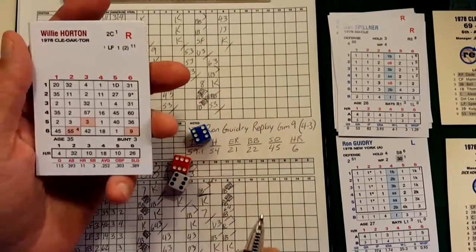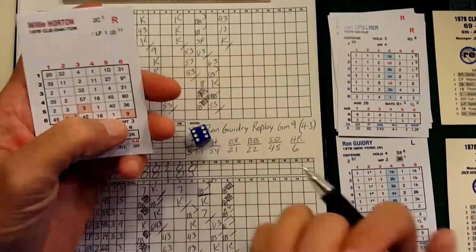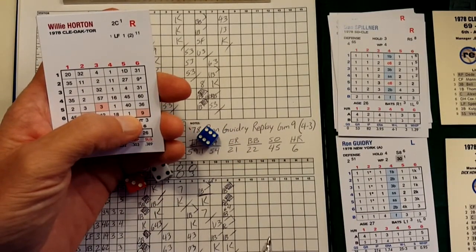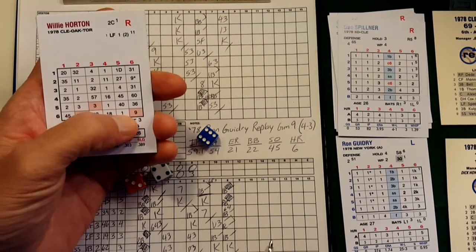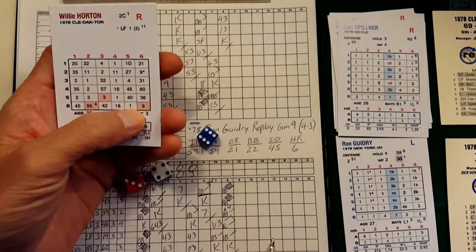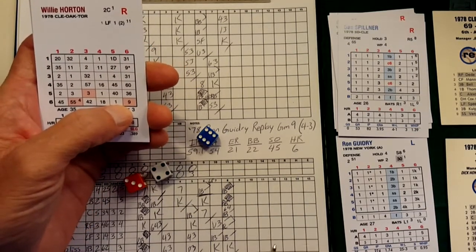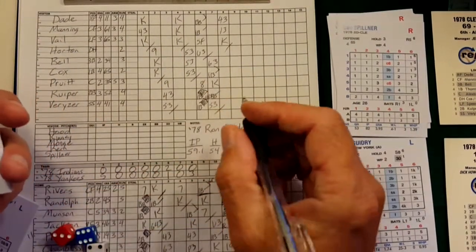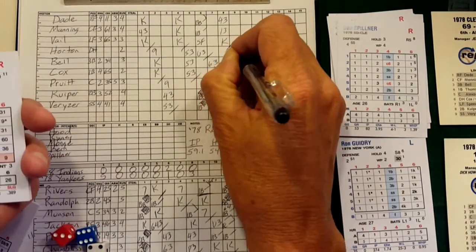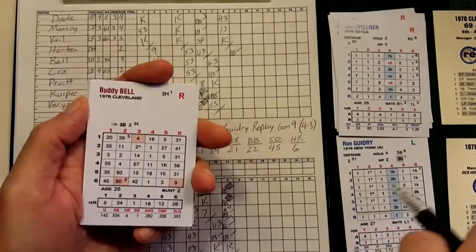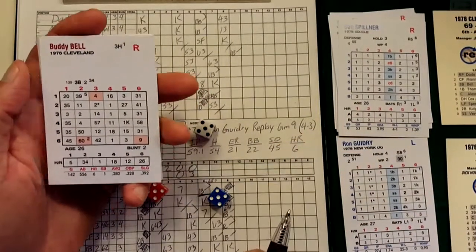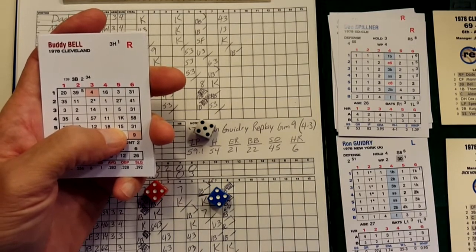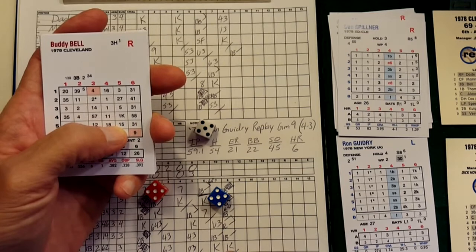6 is all around. 6-6 is a 9. Does that change? Yeah, 34. 34, he's a righty. Changes to a 7, and then a 6-6. So a 10 in column 6 will be a single. For Willie Horton. Buddy Bell, 5-5. 15. 5's all around. 5-5. 18 column 5. 18 column 5 is an infield single.